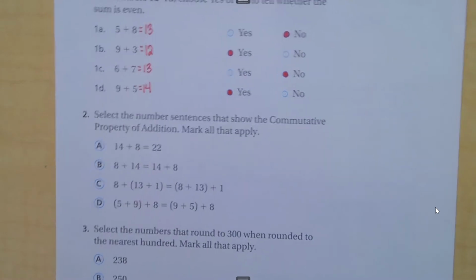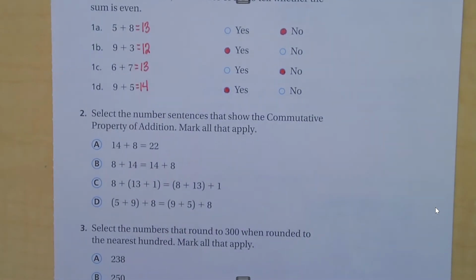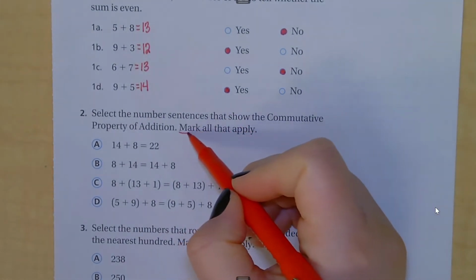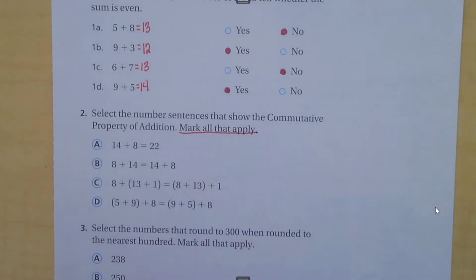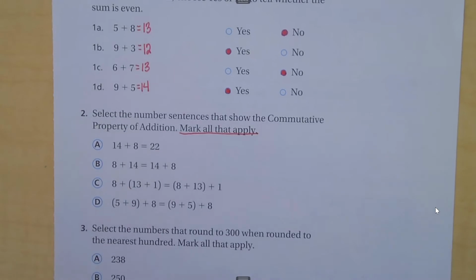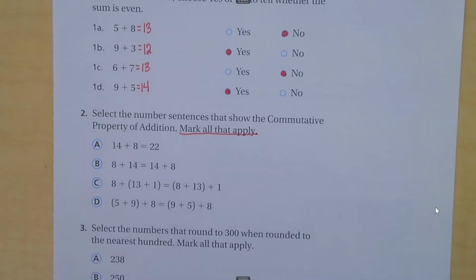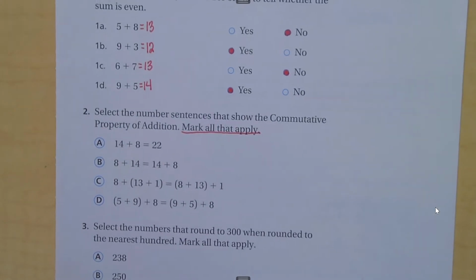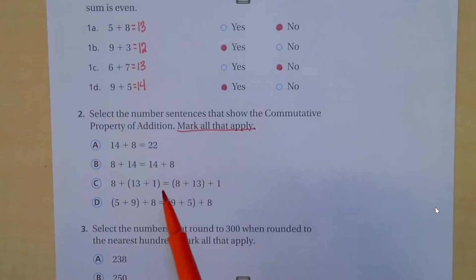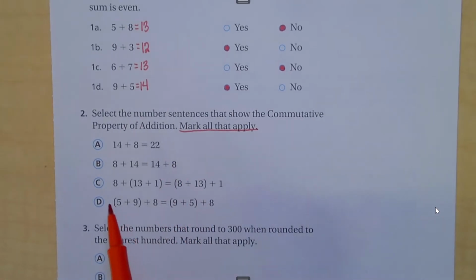Select the number sentences that show the commutative property of addition. Mark all that apply. Anytime that you see mark all that apply, that means you're going to be marking more than one answer. Now let's review. The commutative property of addition states that the order of the numbers does not matter and the sum will remain the same. So let's find which of these problems demonstrates that.